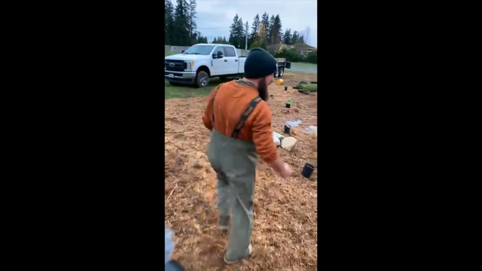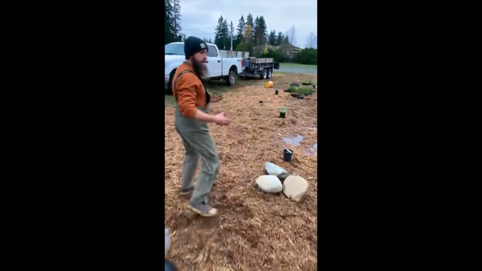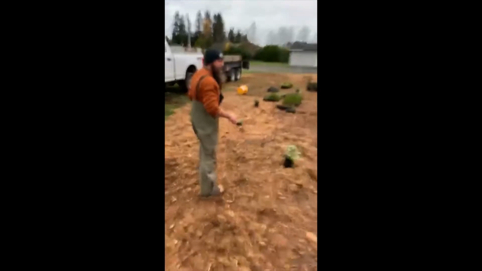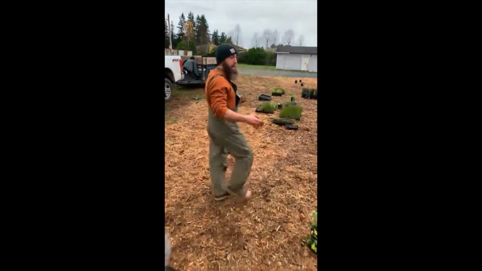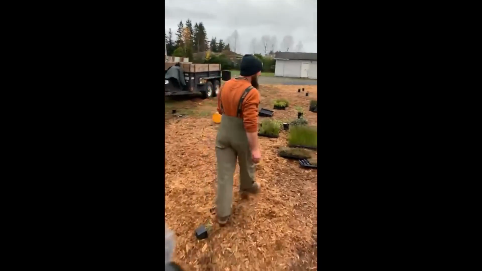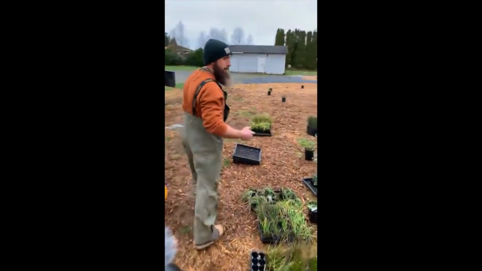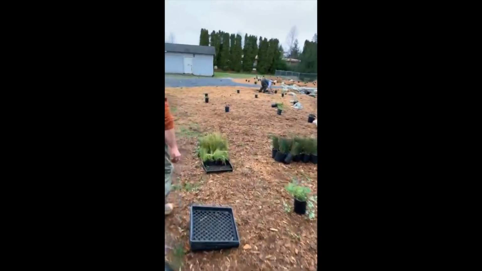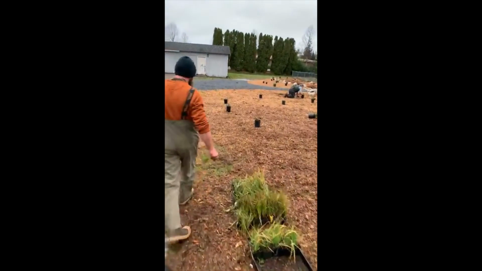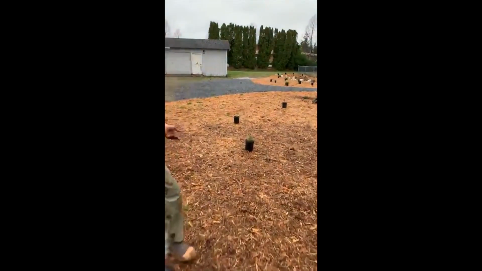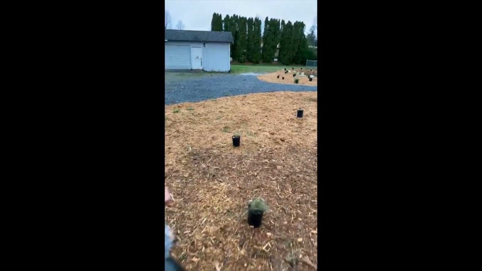Because of the size of the project, the size of the crew, we can only get so much done in a given day or a given week. Taking your time to make sure everything's done properly. We have trucks and trailers, we don't have dump trucks, so it takes a while to get a lot of soil.